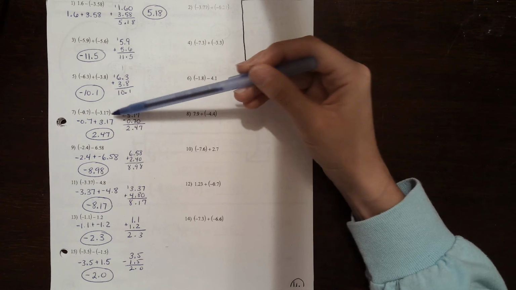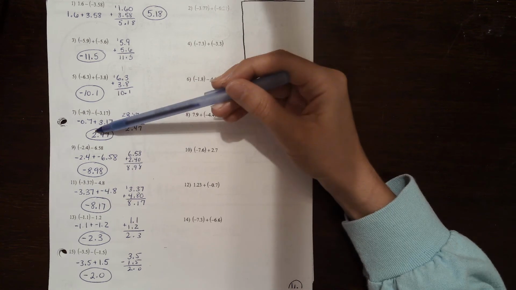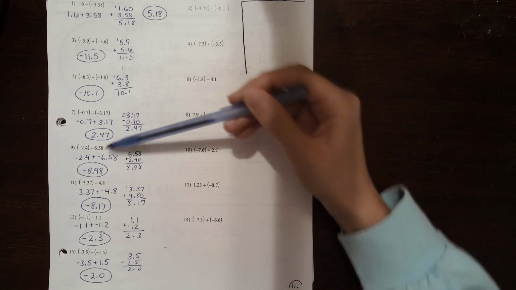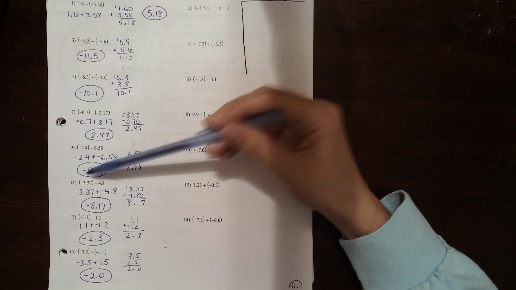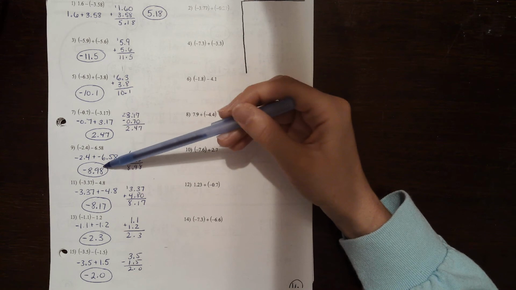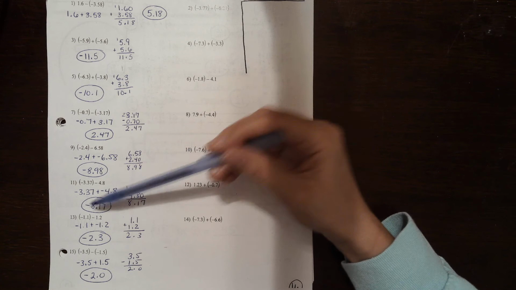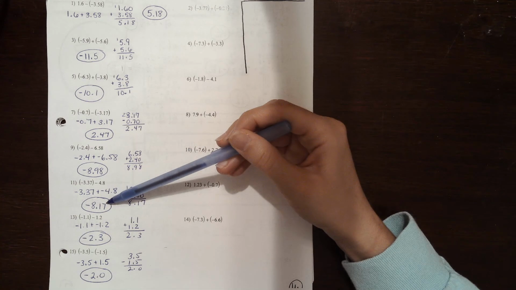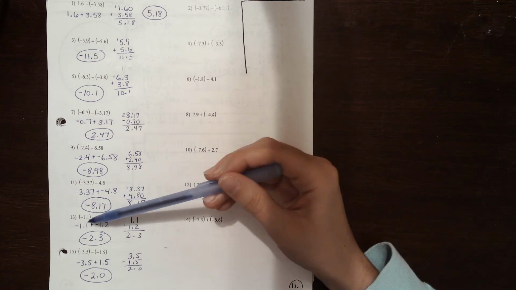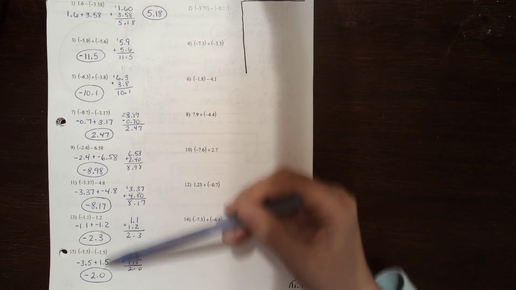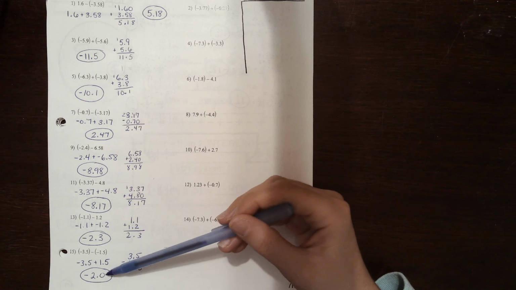The answer to number 7 is 2 47/100. The answer to number 9 is negative 8 98/100. The answer to 11 is negative 8 17/100. The answer to 13 is negative 2 3/10. And the answer to 15 is negative 2.